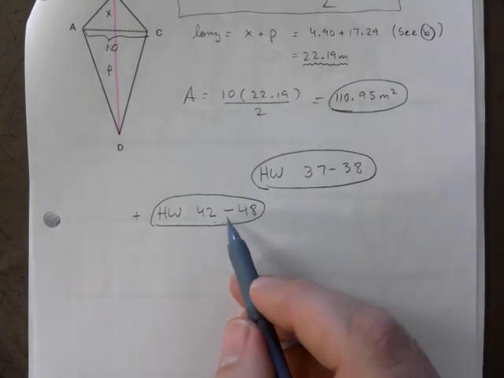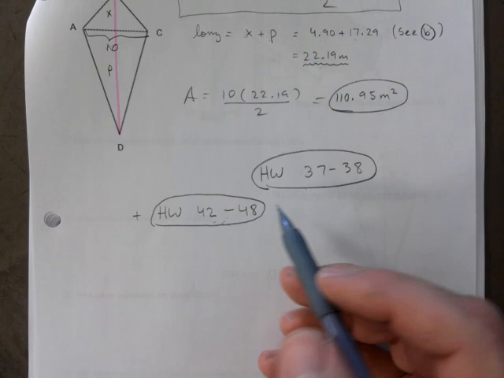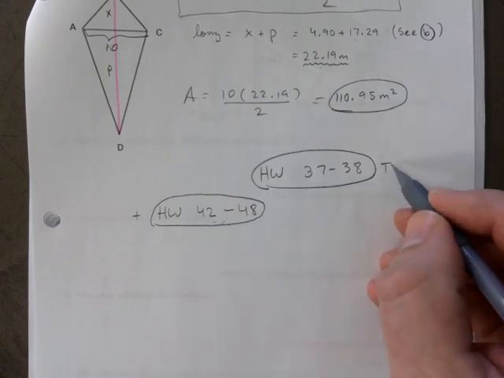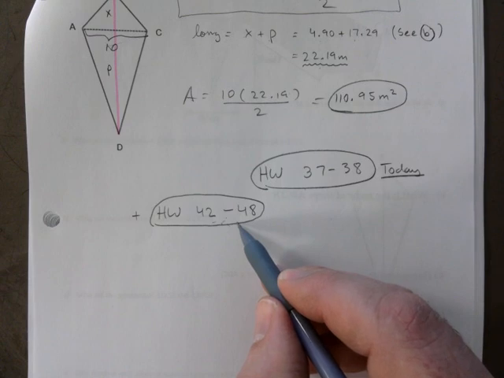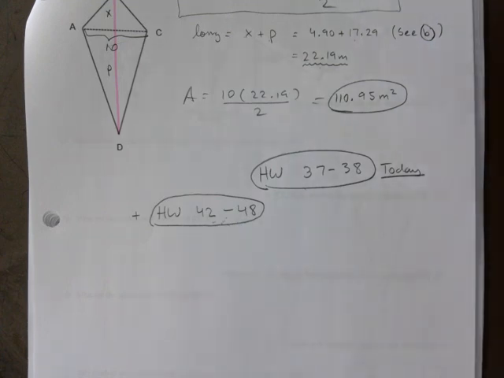So I'll try my best to do this, but I'd say this is today, and then this is like tomorrow, maybe for tomorrow a couple, right? And they go kite, trapezoid, all that stuff is there. All right, guys.